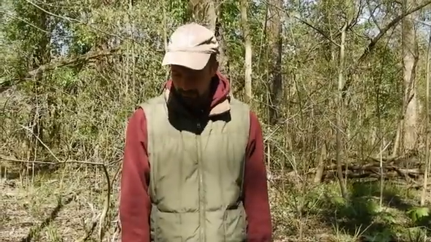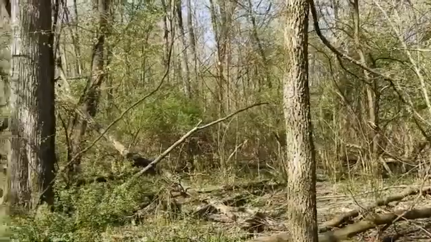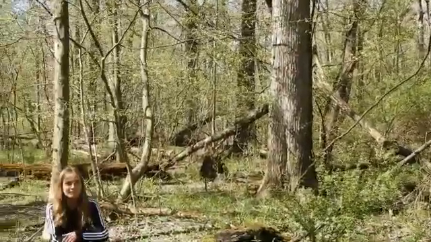So before we talk about any specific tree, I want you to think about the habitats you're finding trees in. And where are you exactly? So Eric, if you could just do a little panorama around the area here. Show students what kind of forest we're in the midst of. There's Tilly.